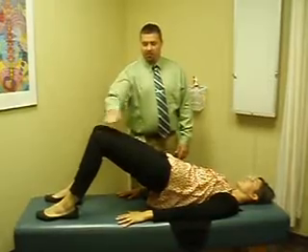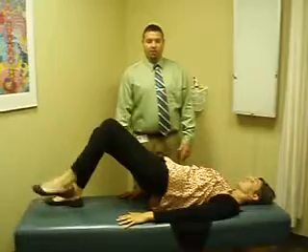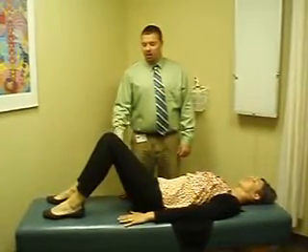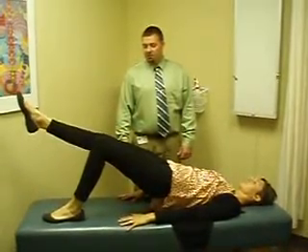Following that, we're going to have her raise her left leg up, and we're assessing for one of the hips to drop so that we can tell if there's any instability in the glute medius or the multifidus. Then we're going to have her do the opposite leg, so the right one, and assess for the same things.